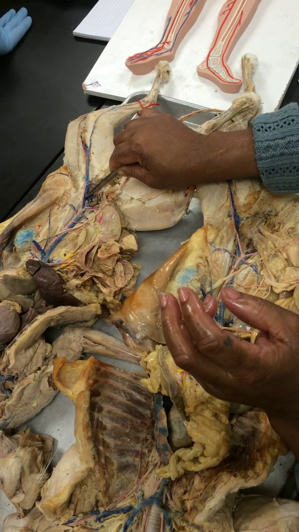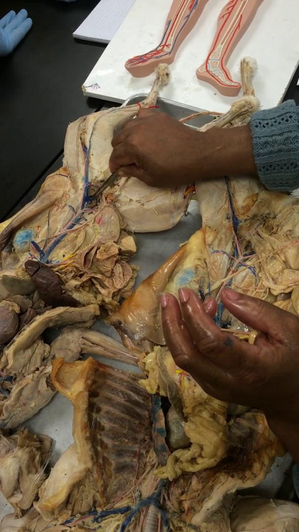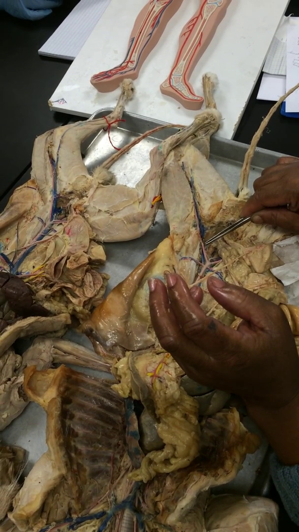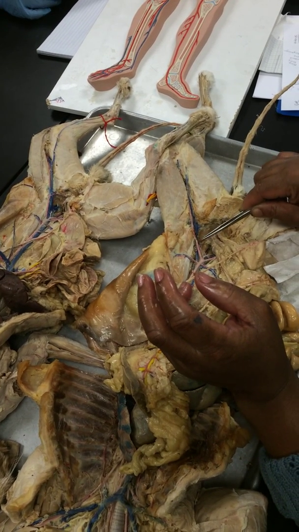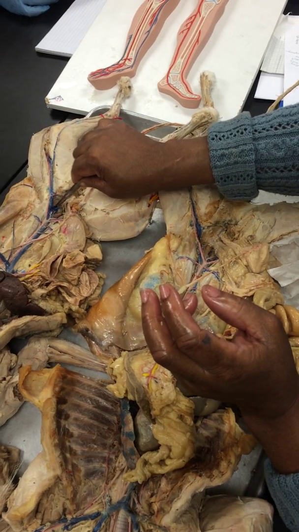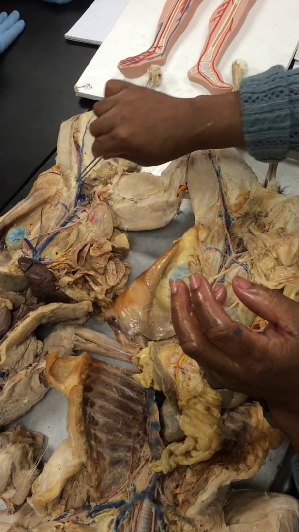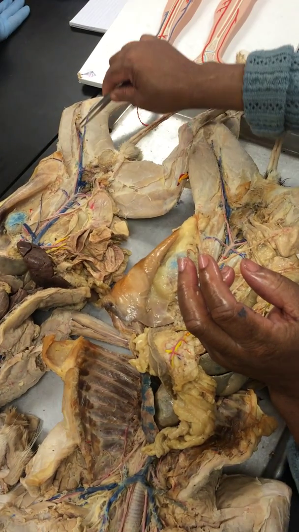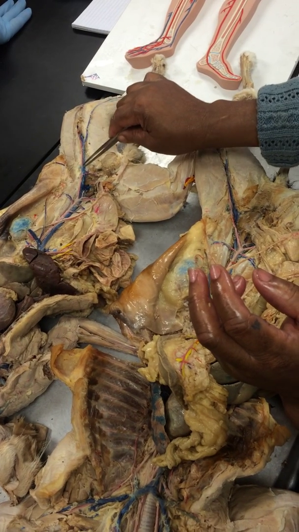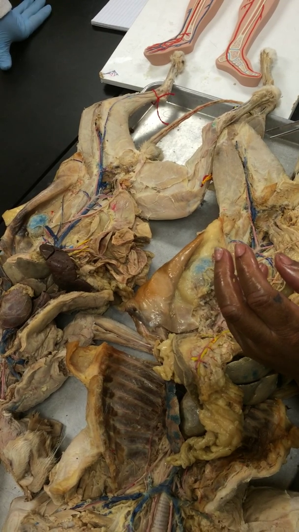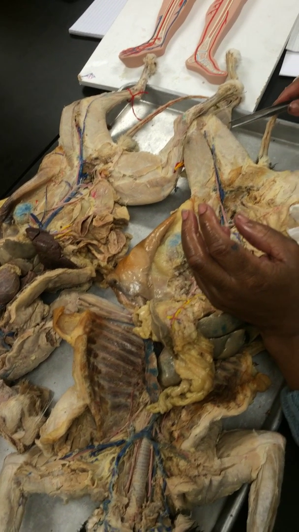And from right where it branches, this is the internal iliac going down in here. Between here and going into the groin right there, this piece right in here, that's external iliac. And then from here to the popliteal, this is the popliteal back here, between here and here, that's femoral. So femoral is the longest piece.